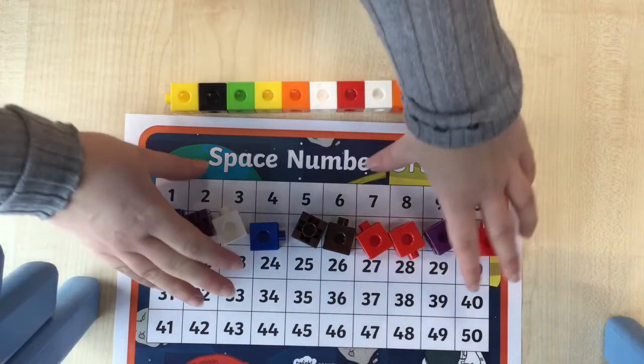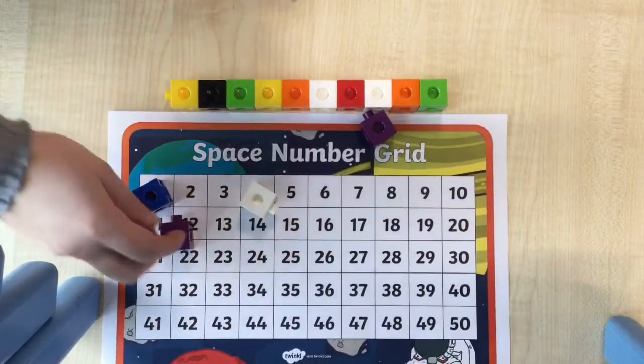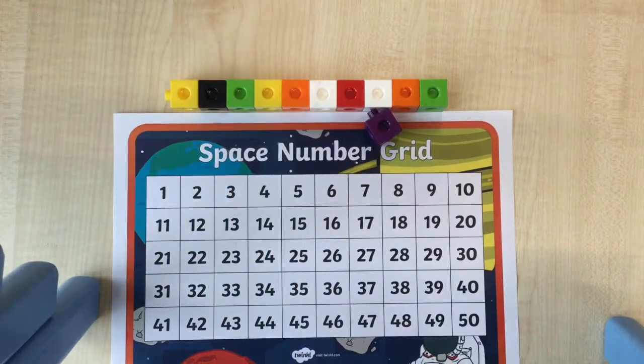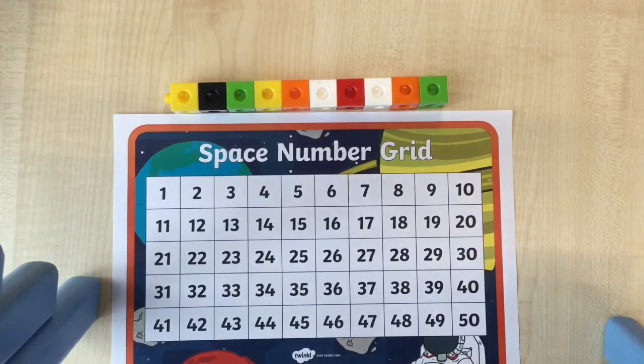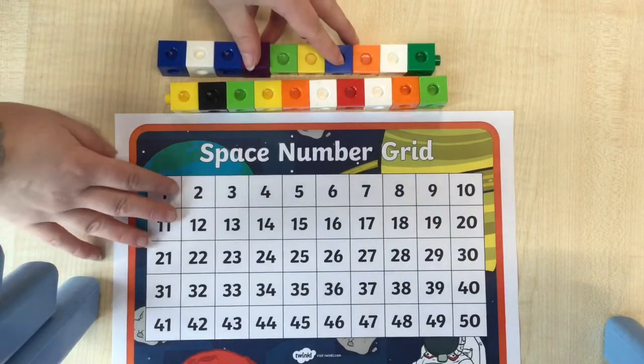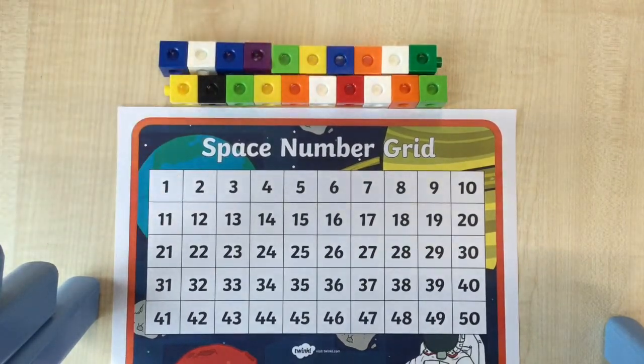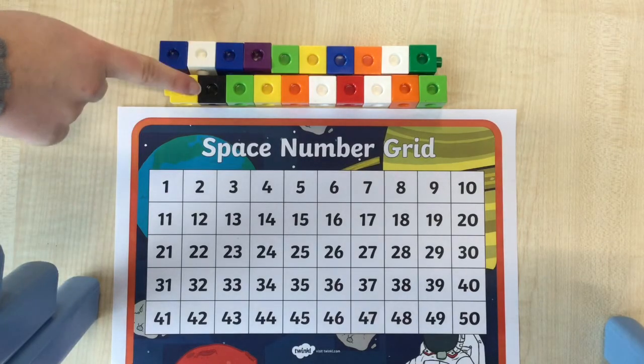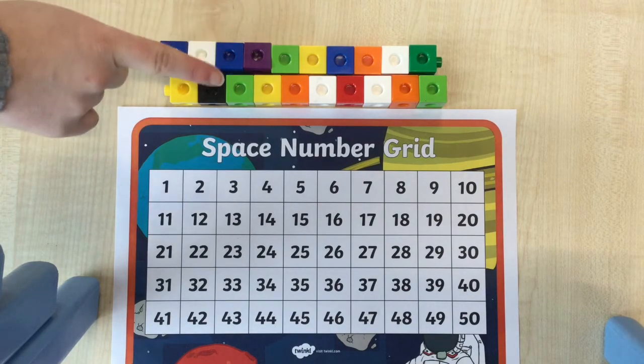There's our next 10. I'm going to make my 10 stick. Here we go. How many 10s do I have now? I have 2 tens, 10, 20.